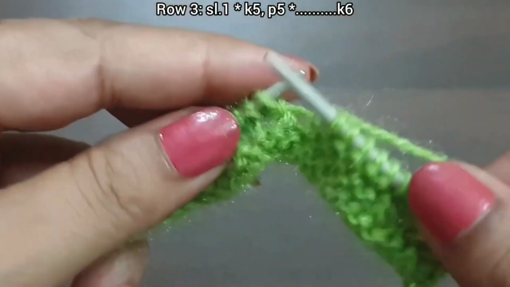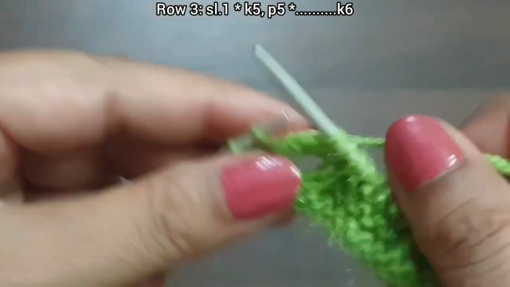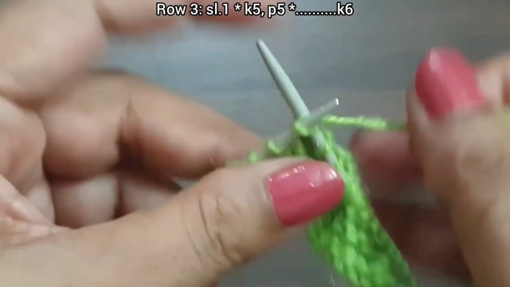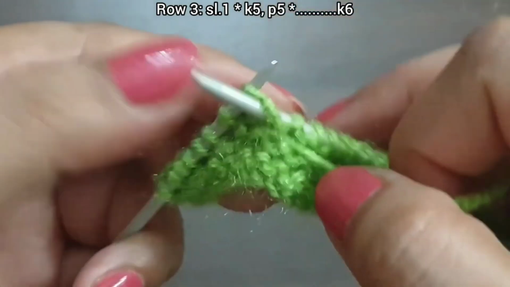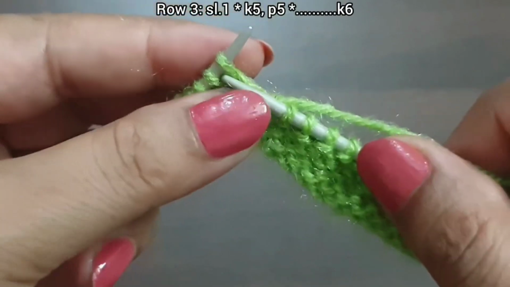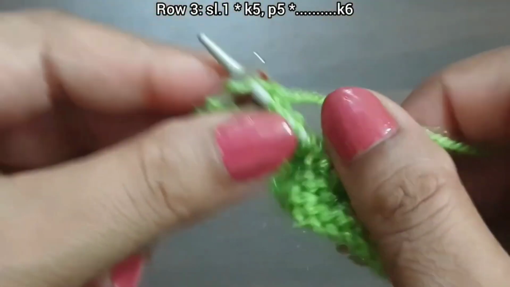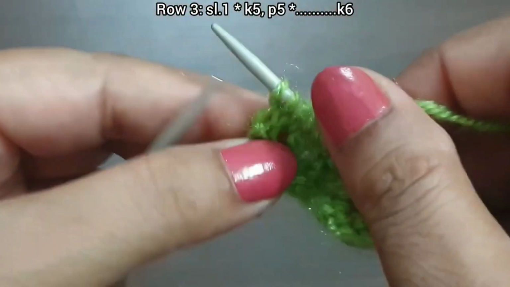How many do you have? So one more time. Knit 5, 1, 2, 3, 4, 5. Purl 5, 1, 2, 3, 4, 5. Here we complete 2 times. Repeat pattern last 6 stitches. Knit 5, 1, 2, 3, 4, 5. Knit edge from right side. Third row is complete now.